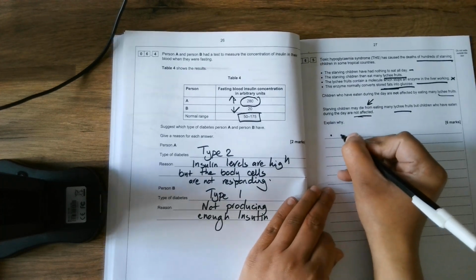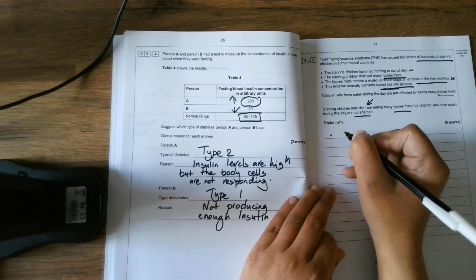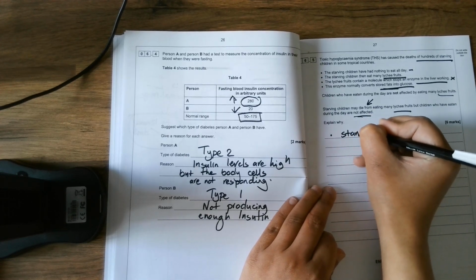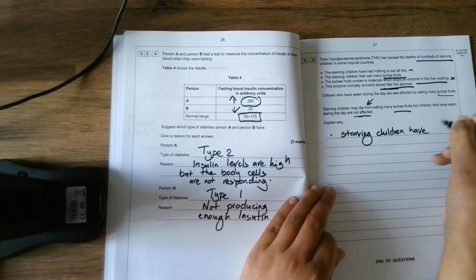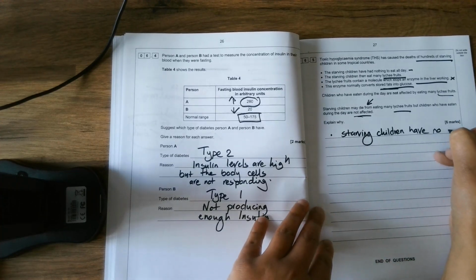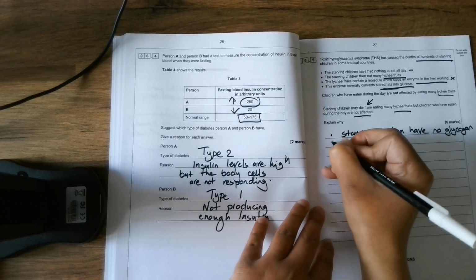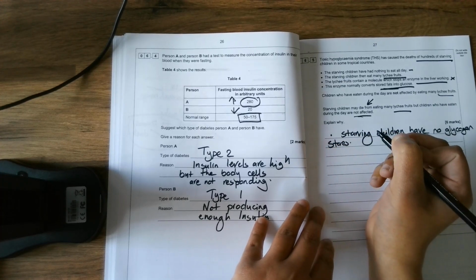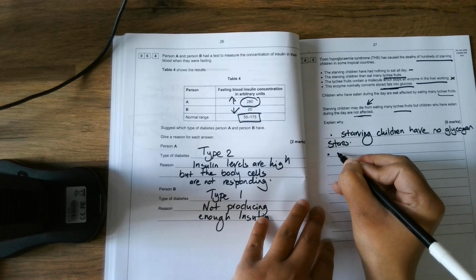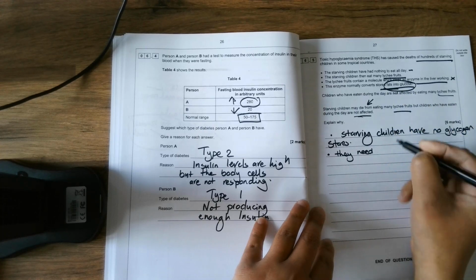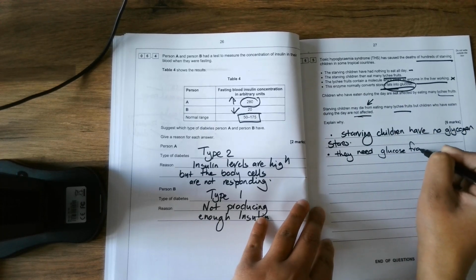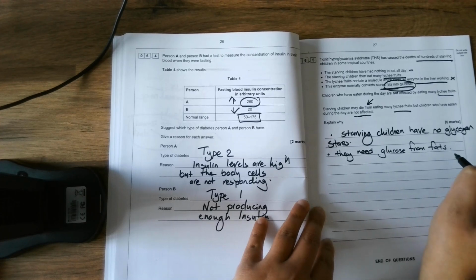So your first bullet point is looking at existing glycogen stores. So starving children have no glycogen stores because they've already used that up, yeah. So they need glucose from fats, yeah. But if they have the lychee fruit, there's an enzyme there that stops the liver from working.